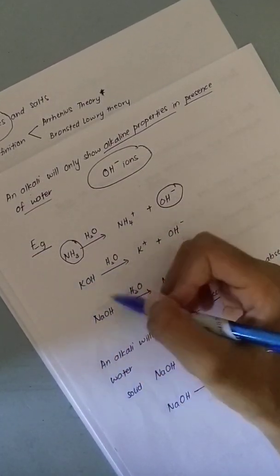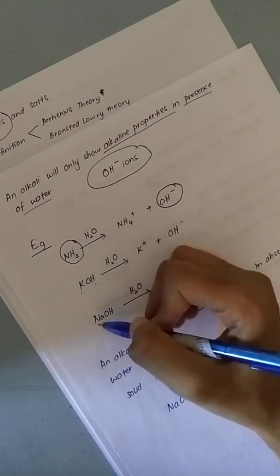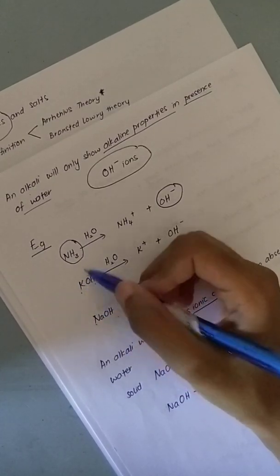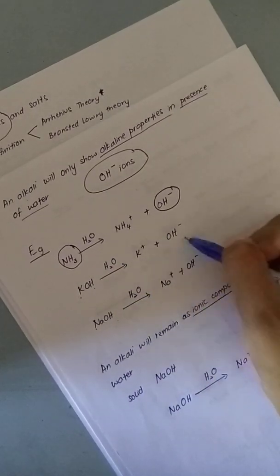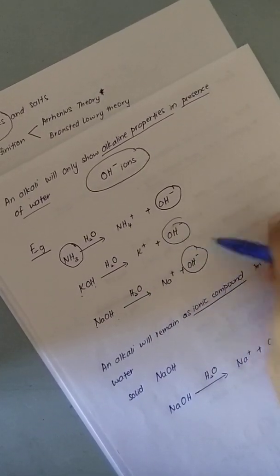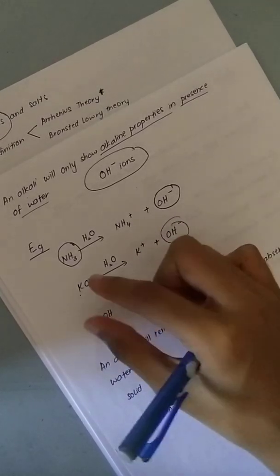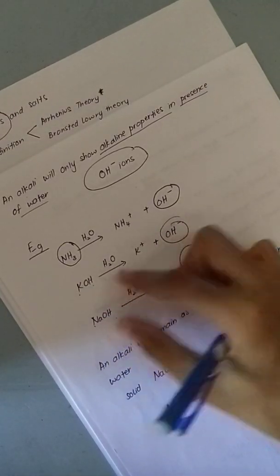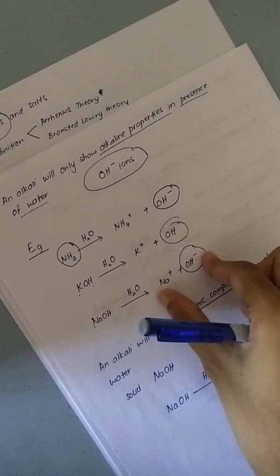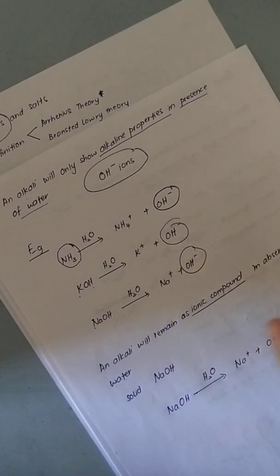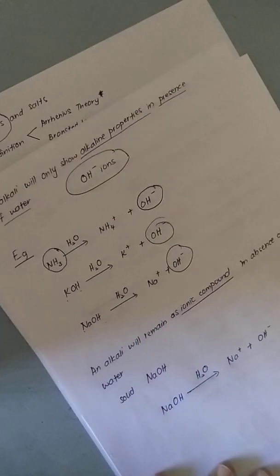How do I know all these are ionic compounds? Metal and non-metal. When they dissolve in water, they form this. So all this gives you the alkaline property. It ionizes. Can you see here it's in the form of a compound, here it's in the form of ions. So it ionizes, or you call it dissociate because it breaks down.